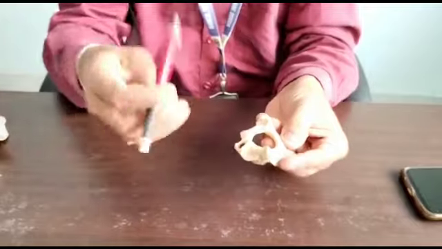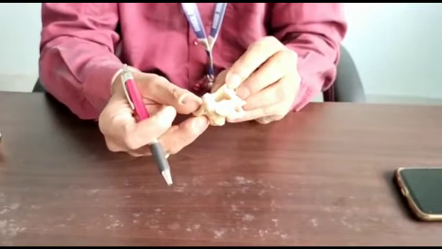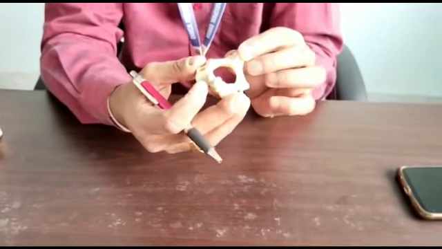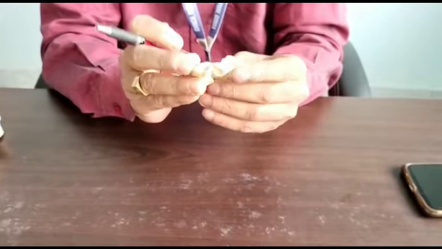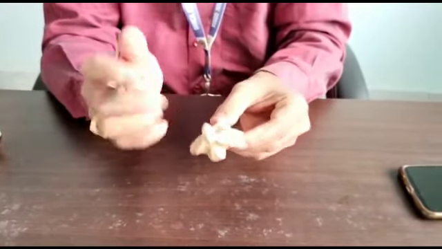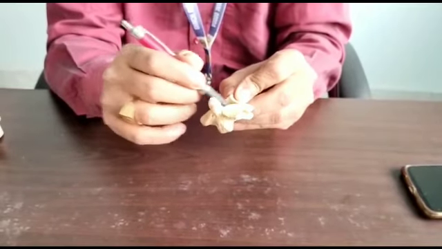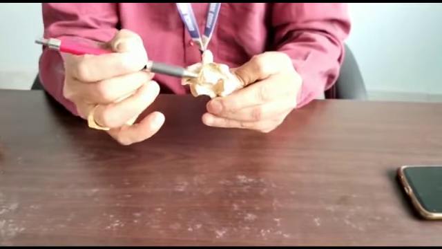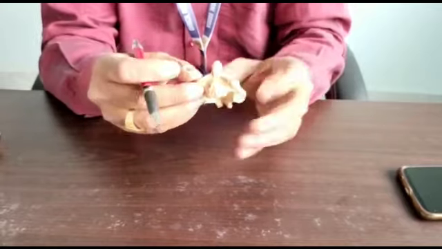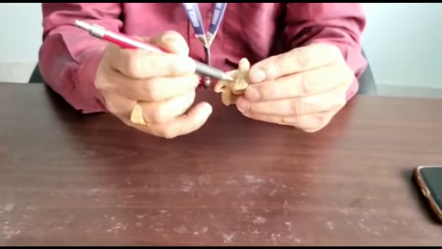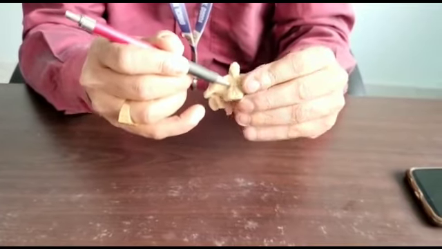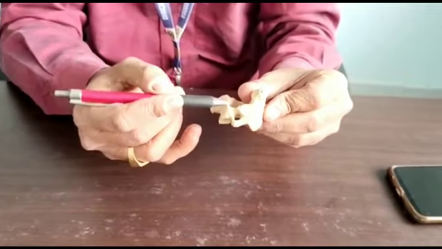And this is the foramen transversarium. This is the spinous process. One more identifying point of the cervical vertebra is the spinous process is bifid. This is the vertebral foramen. And this is the body. The body is attached with the vertebral arch. That portion is called pedicle or base. And this is the lamina.